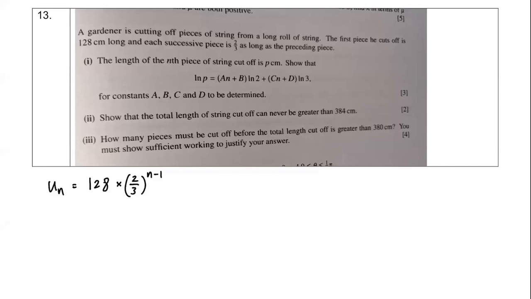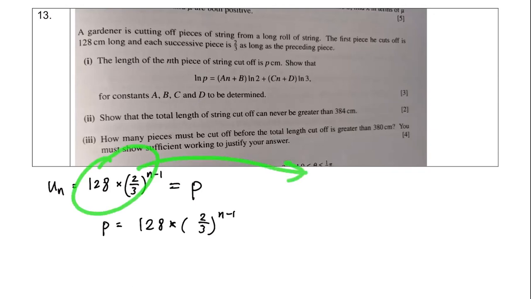So let's see. The length of the nth piece of string cut off is p cm. Show that ln of p equals the following. Okay, so they took the ln already, and I know that what they are referring to as p is un. So that means I have p equals 128 multiplied by 2/3 to the power of n minus 1. If this formula is not clear to you, maybe I'll just list down a few examples.